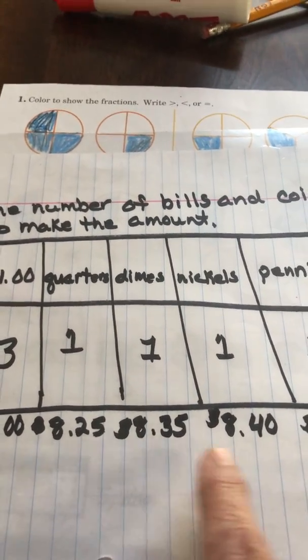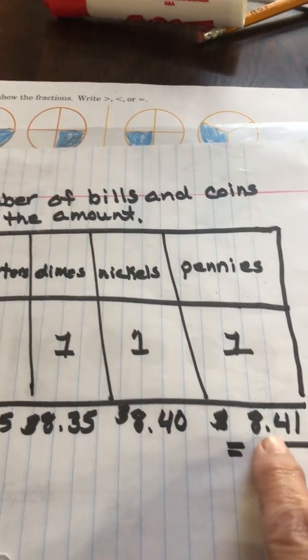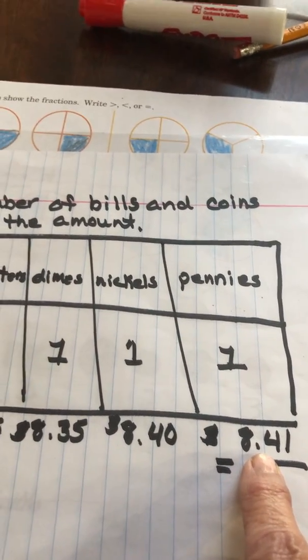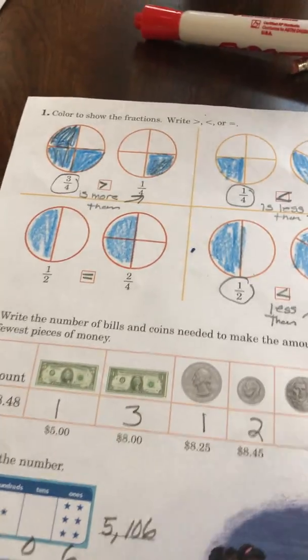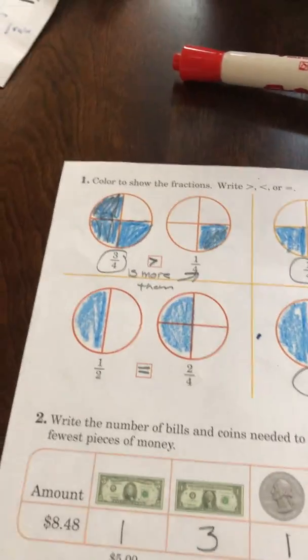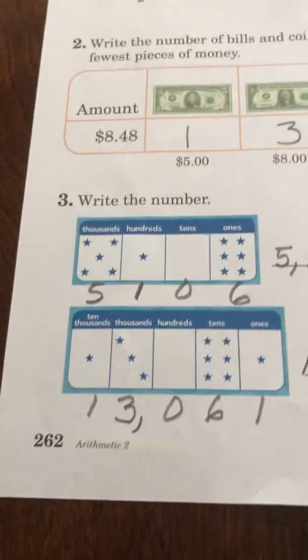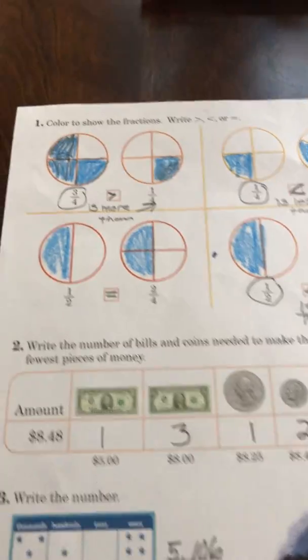plus 1 dime makes $8.35, plus 1 nickel makes $8.40, plus 1 penny makes $8.41, which is my answer. Okay, now this is the class side of the paper. This is page 2. I'm going to show you the number 262, which is the class side of the paper.